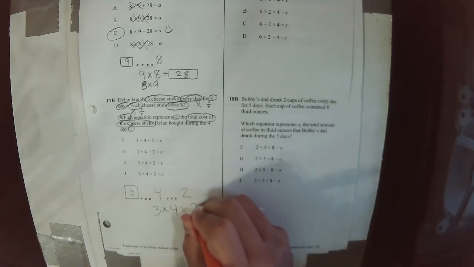If he keeps buying it and every single time it's 2 and 2 and 2, should I multiply or should I divide? What would you use, Kaylee? If your number was getting bigger, they were using the word each, what operation would you choose? Multiplication. Multiply. So we're going to have to multiply again, this time by 2.